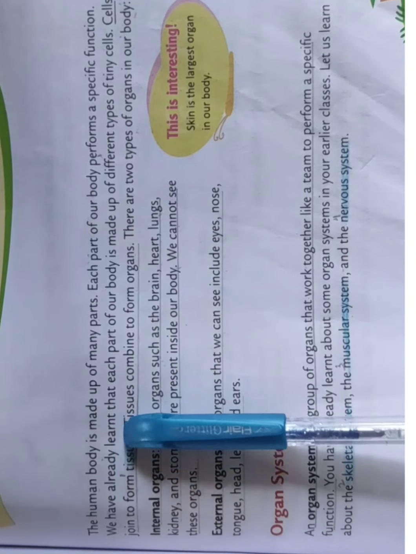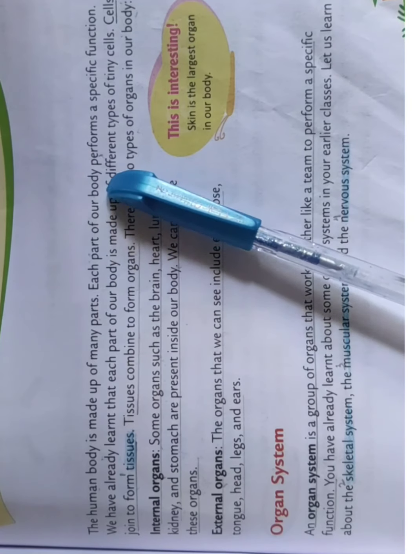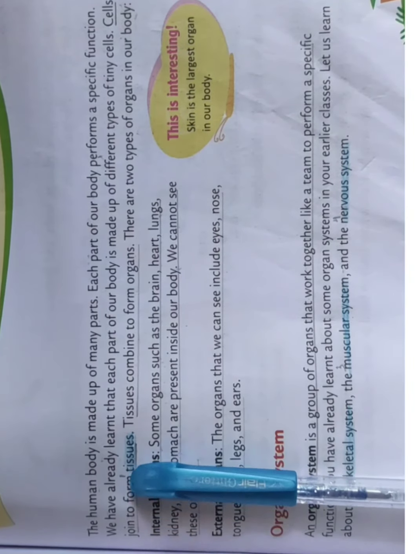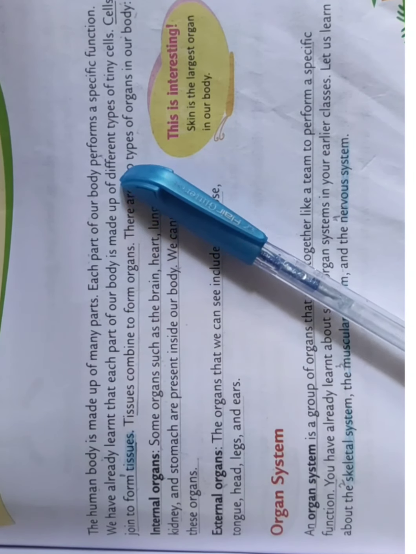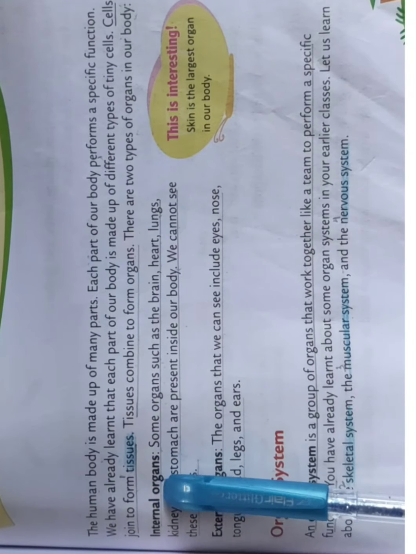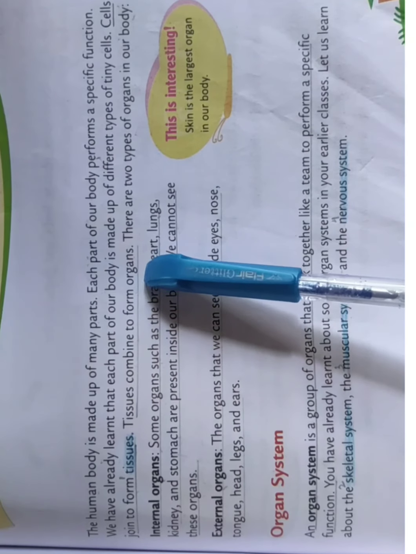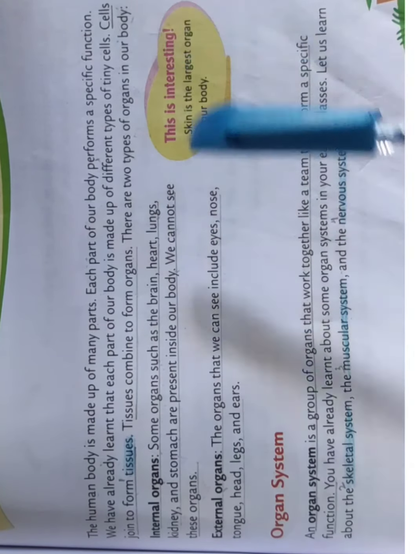The human body is made up of many parts. Each part of our body performs a specific function. We have already learned that each part of our body is made up of different types of tiny cells. Cells join to form tissues, and tissues combine to form organs. There are two types of organs in our body.